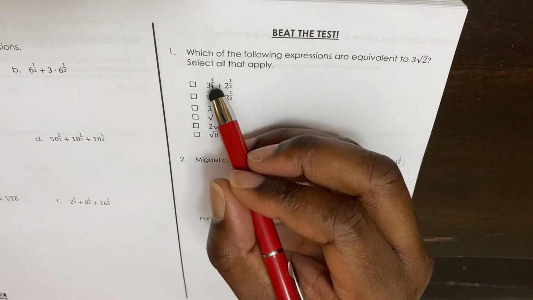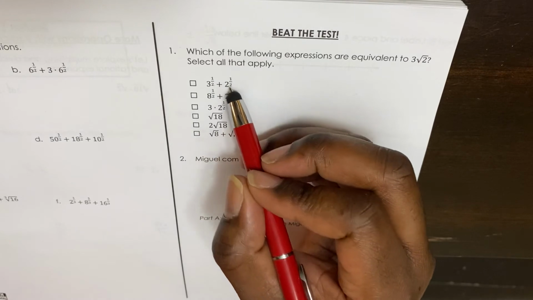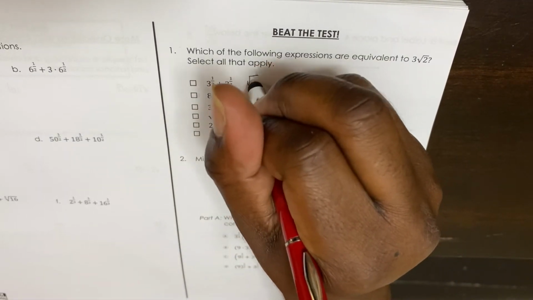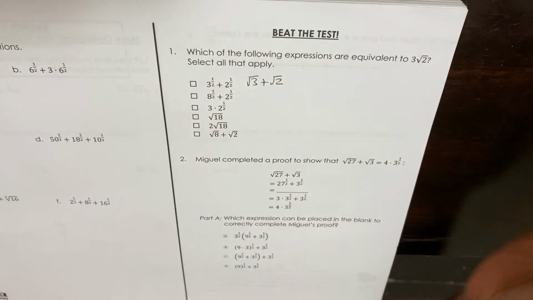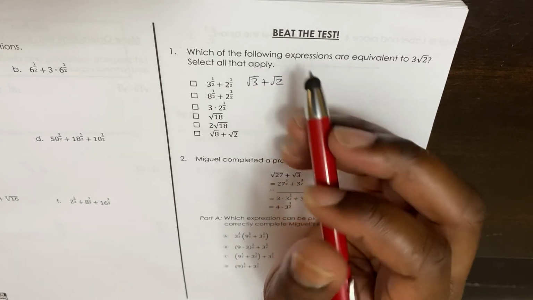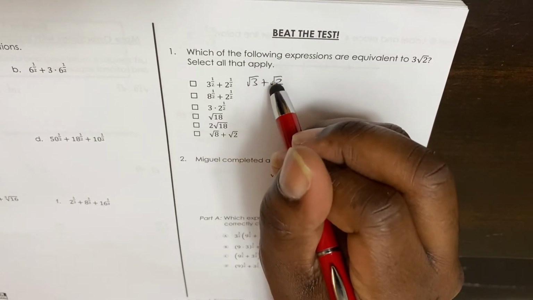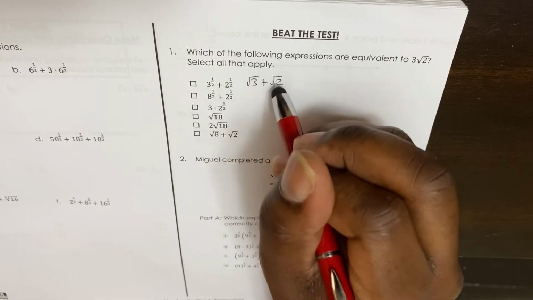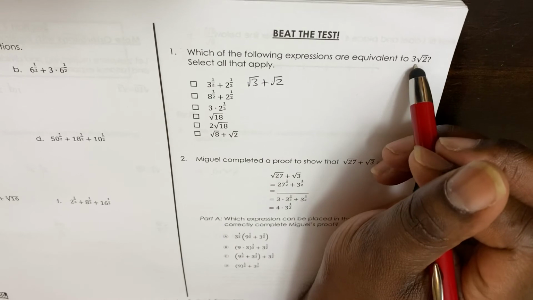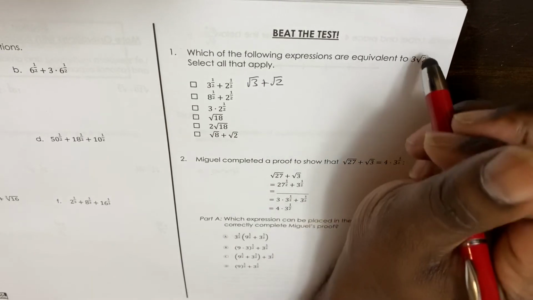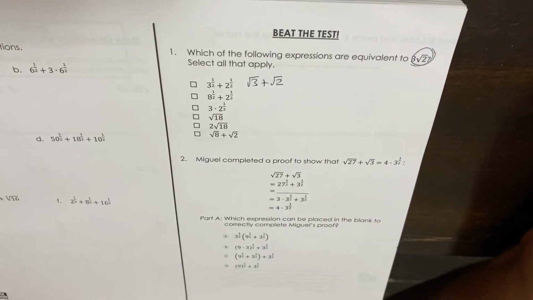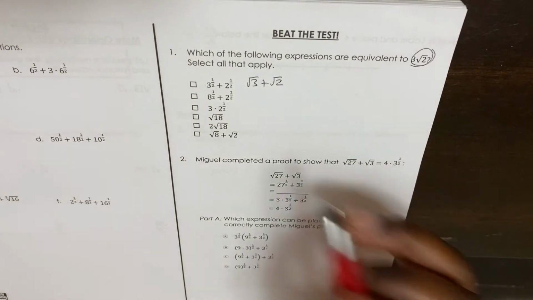So this is 3 to the 1/2 plus 2 to the 1/2. What this is saying is that this is the square root of 3 plus the square root of 2. Can we add these together? No, we can't, because even though they have the same indexes, they have different radicands. So this is not the same thing as 3 square root of 2, because what we're looking for is which expressions are equal to 3 square root of 2. So that's not one of them. Okay. Let's try the next one.